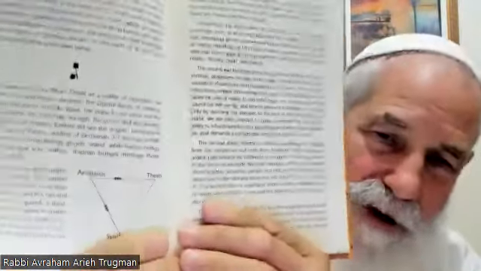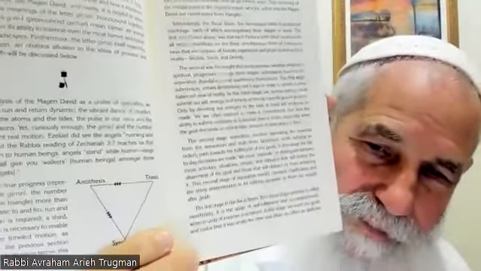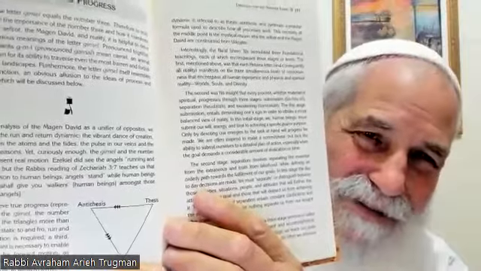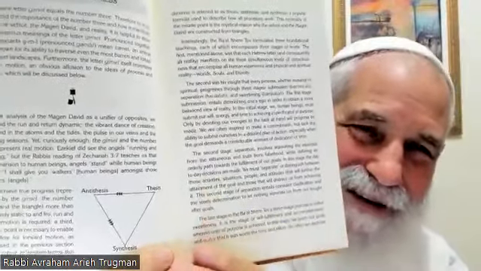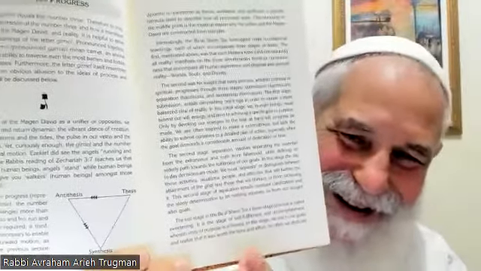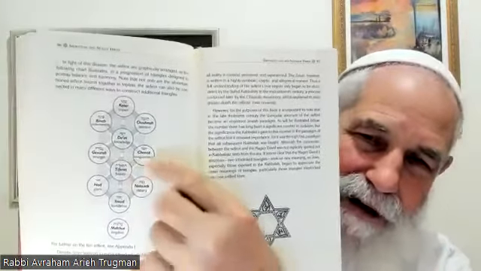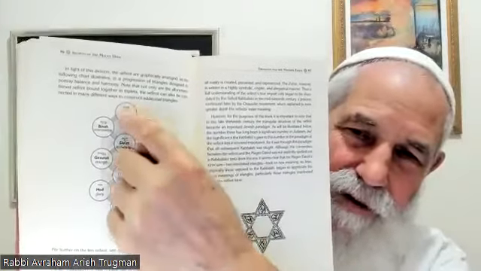And that can be understood in modern terms, but this comes from a much deeper source, what is called, let me get it right, thesis, antithesis, and synthesis. This is reality. All of reality is like this triangle, and we know that the Sfirot are a combination of different triangles.